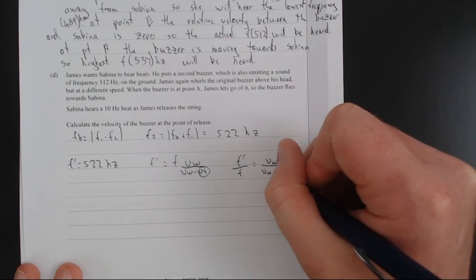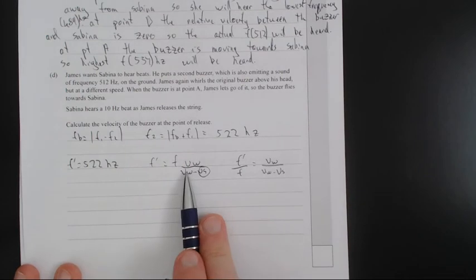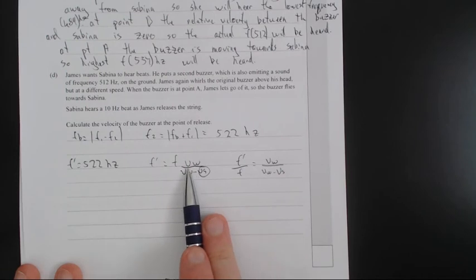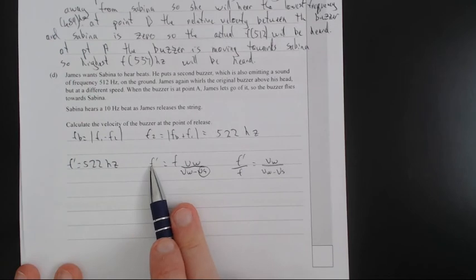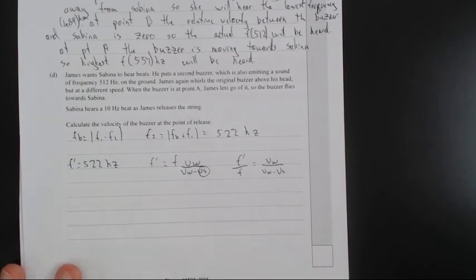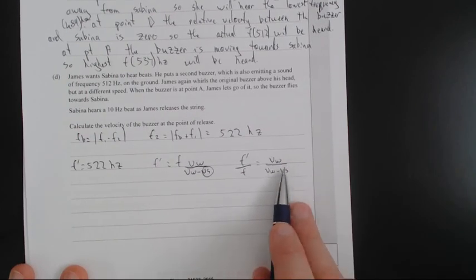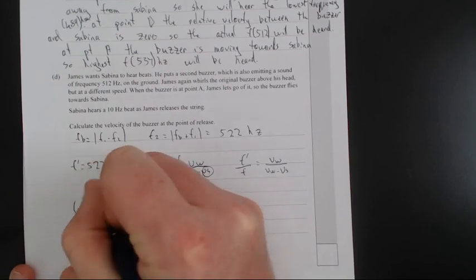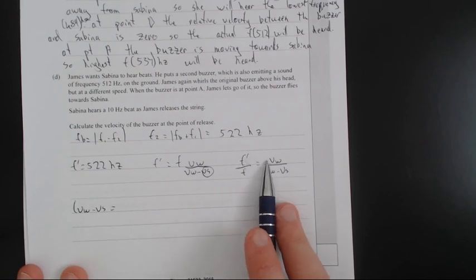And one thing I didn't mention: because it's got a higher frequency, it needs to be a minus, because this here needs to be bigger than 1 to make our observed frequency larger than the emitted frequency. Cool. So we will times both sides by this here. Sorry if my video is lagging a bit. So Vw minus Vs equals, and I'm going to move the F and F dash to the other side at the same time, so they'll just be flipped upside down.